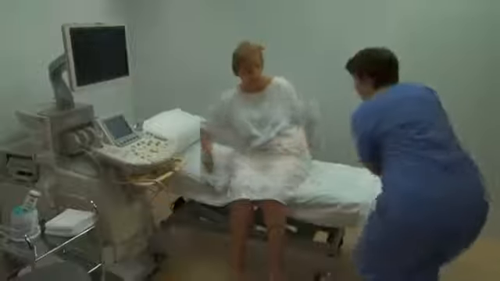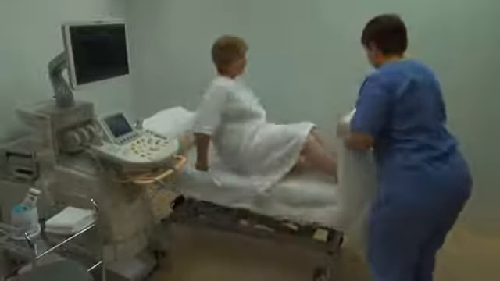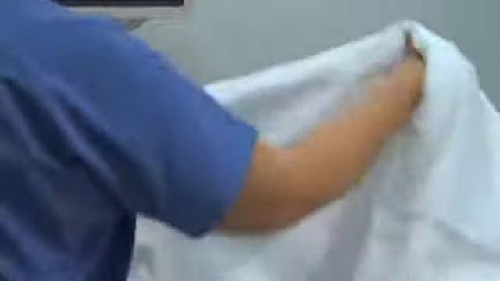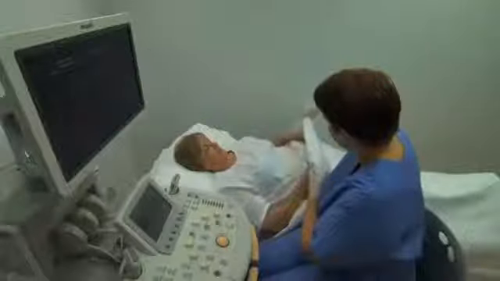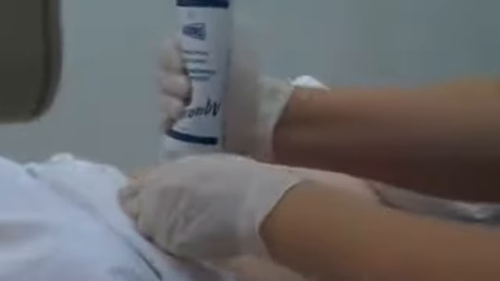Explain the technique of breath holding and, if necessary, the Valsalva maneuver. Ask the patient to lie supine on the bed and make them comfortable with the use of pillows or wedges positioned as required. Put on gloves. Expose the patient's abdomen and apply acoustic gel to the right lower costal margin.